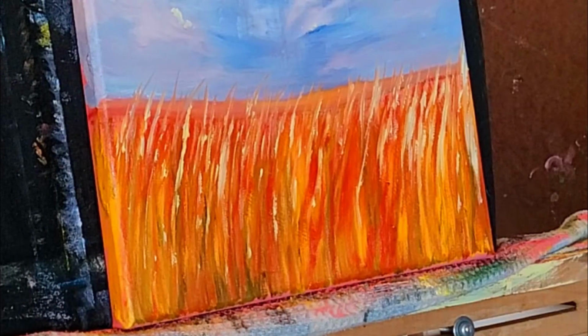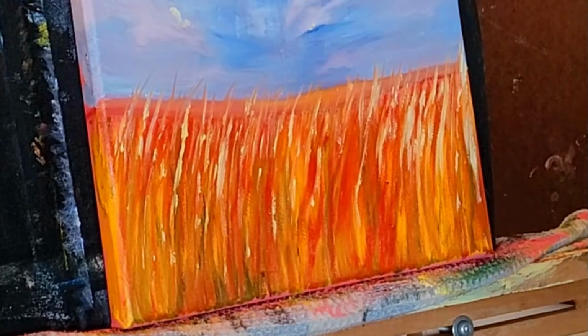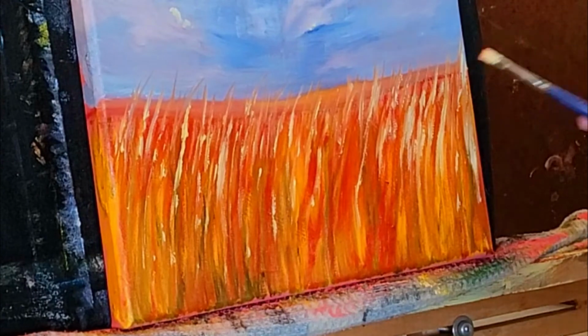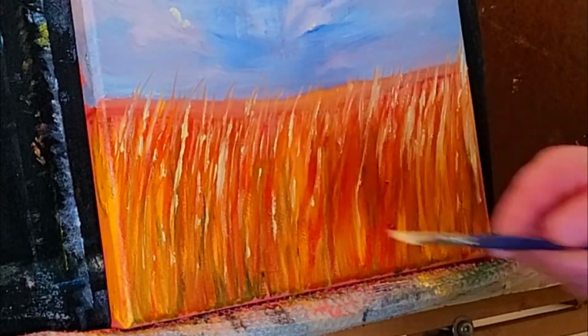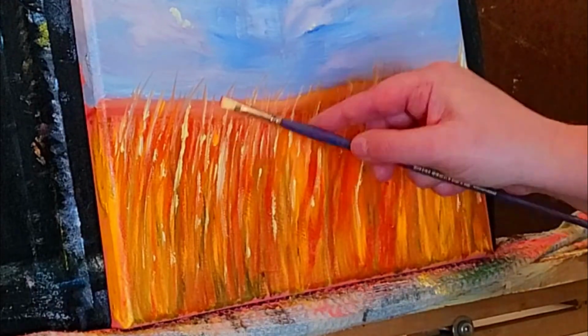I want to add a little bit more. We've got some orange. So let's try, I haven't used too much of my cadmium yellow. Let's try some of that. I want to get other golden hues coming in here.